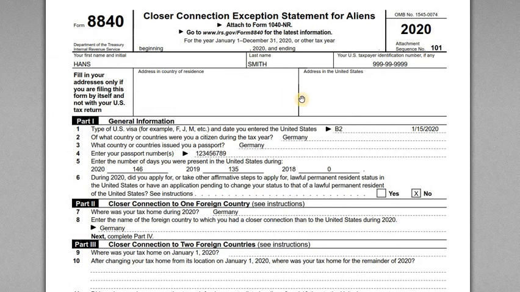So the form is actually relatively straightforward to fill out. So in this example, Hans, he has an ITIN, so he's going to be filing a Form 1040 for that year, and he's going to attach this to the Form 1040-NR. And that's important because, as you can see here, it says, fill in your address only if you're filing this separately. In this case, Hans isn't going to file it separately, so we can leave this blank because on his 1040-NR, he's got his address.